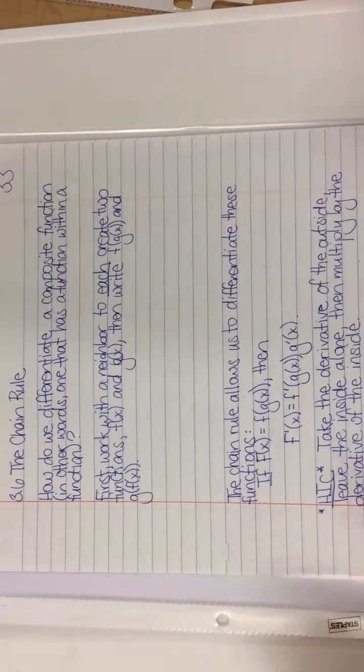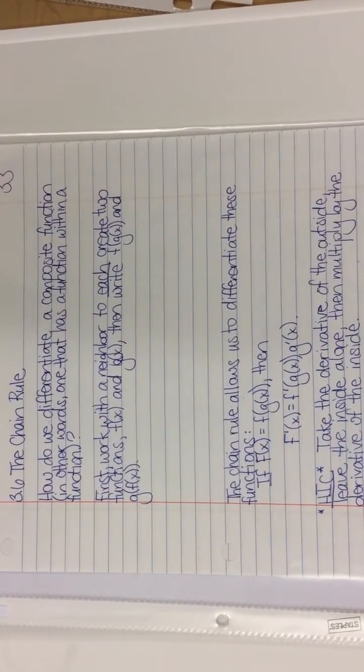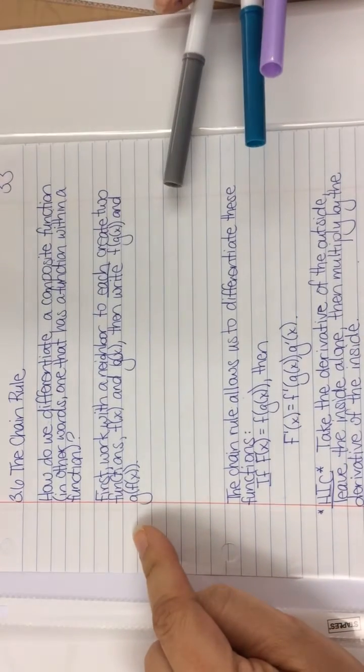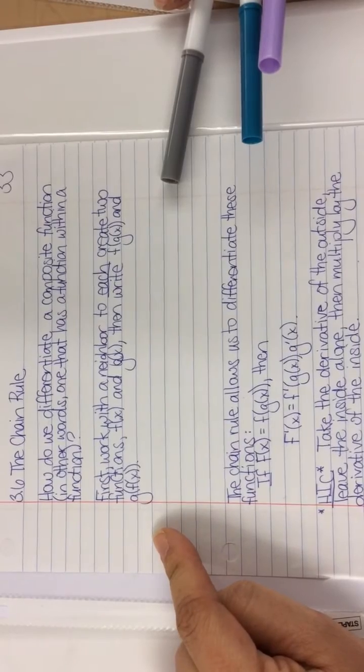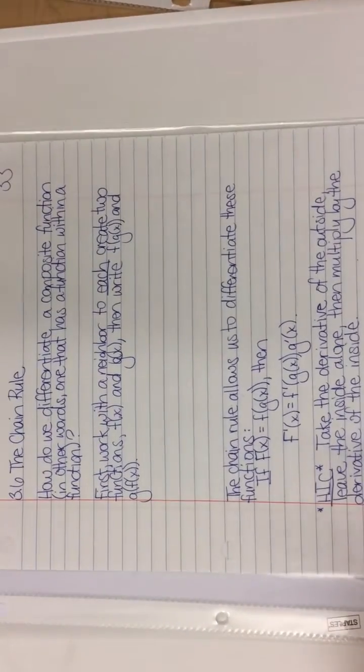All right, flipped video, chain rule. I'm on page 33. How do we differentiate a composite function? So a function that's made up of a function inside of another function. Obviously you can't do that part because you're at home watching a video. We can do that in class maybe.